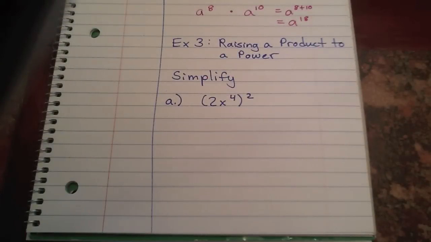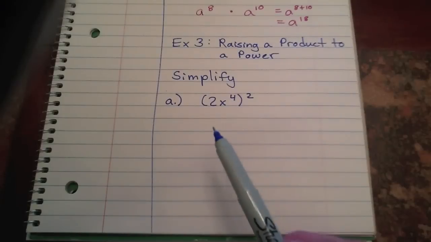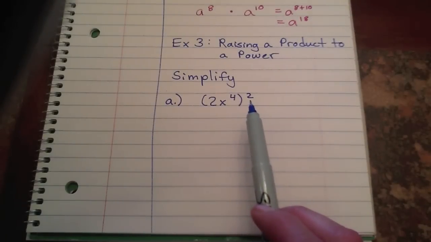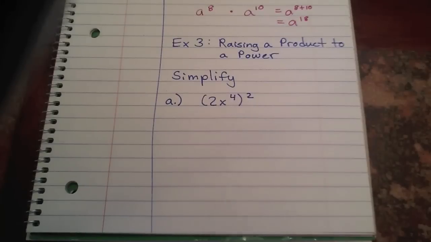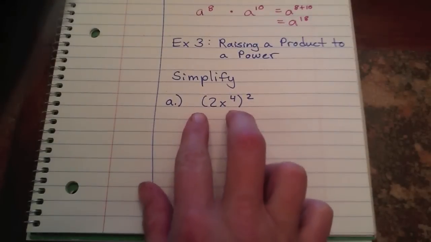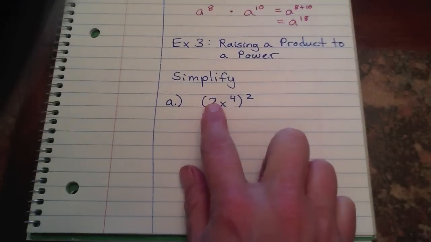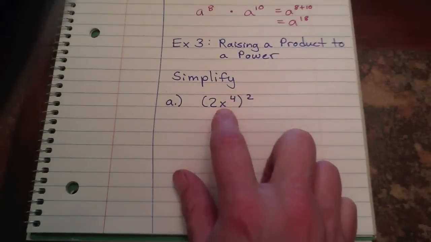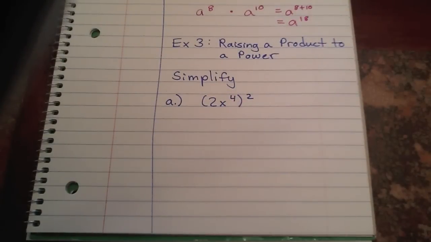In example 3, we're just continuing to use the same rule, but now we're taking it a step further. We're adding something else to it. Notice here we have 2 times x to the 4th squared. Now you have to think about this in terms of, this is in parentheses, so squared goes to every base in there. So 2 squared, x to the 4th squared. You're going to have to square both of them.